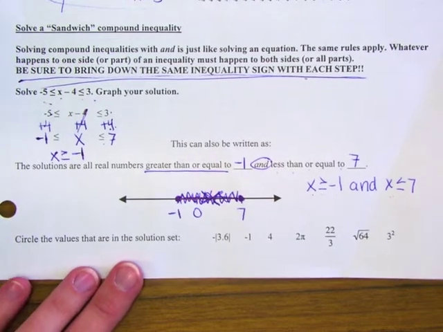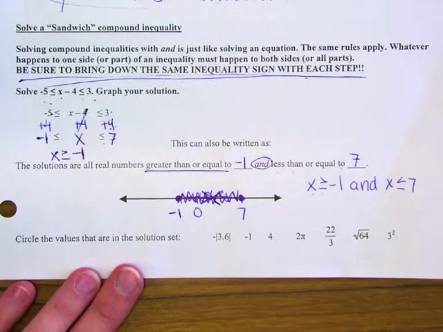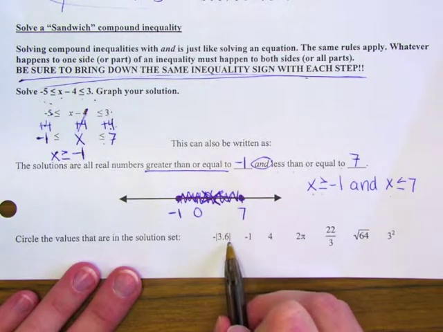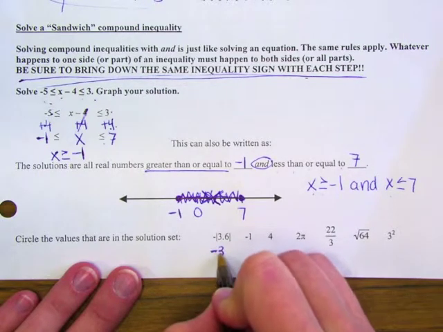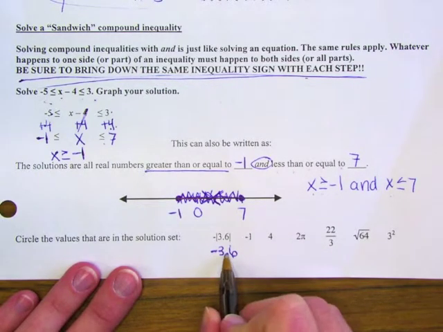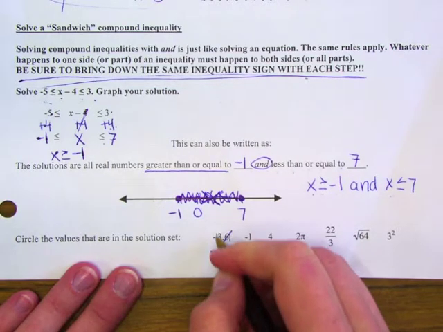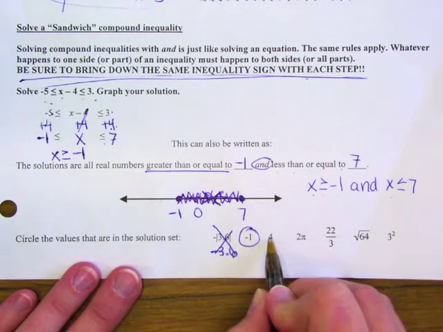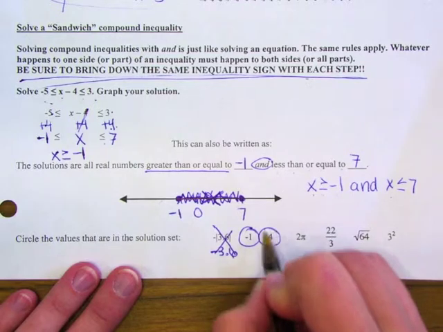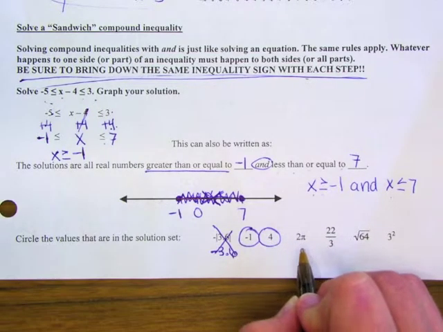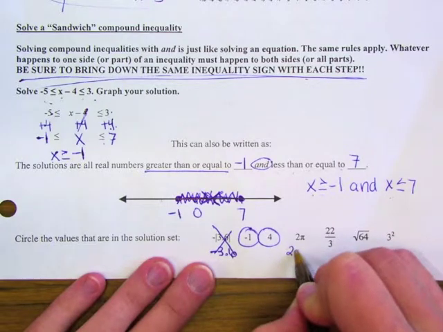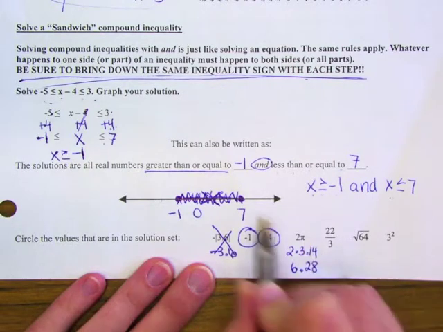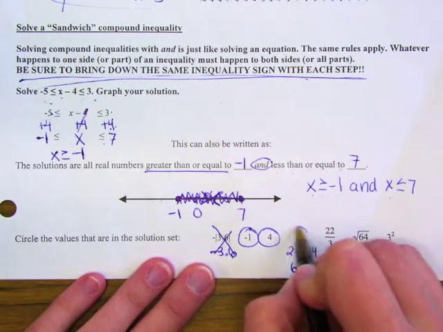Finally, it asks me, circle the values that are in the solution set. So, these lines, if we remember, mean absolute value. But this is going to equal -3.6, which -3.6 is out here. So that's not in my solution set. -1, well, I have a closed circle on -1, so that is included. 4 would be somewhere in here. So, yep. 2 pi. Well, if I type 2 pi in my calculator, that's about 2 times 3.14. So that's 6.28. 6.28 will be right about there, which means, yep, this is in my solution set.